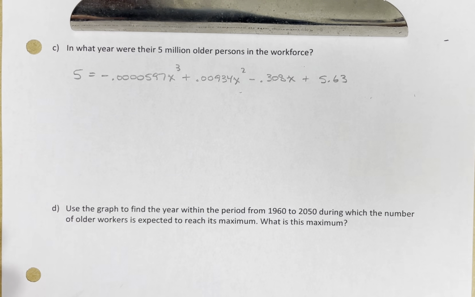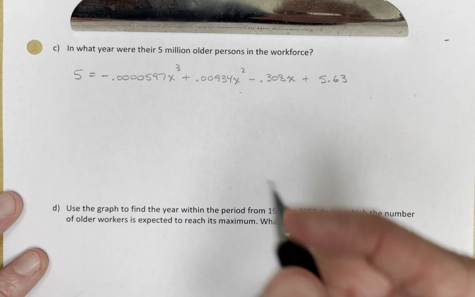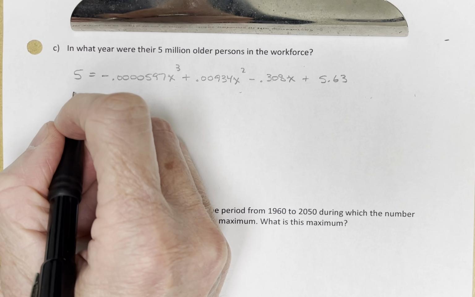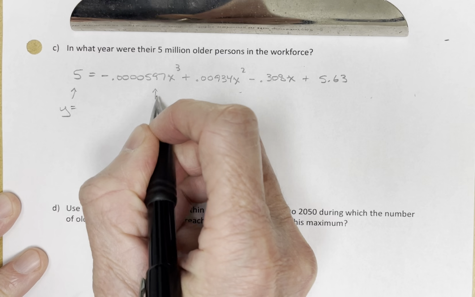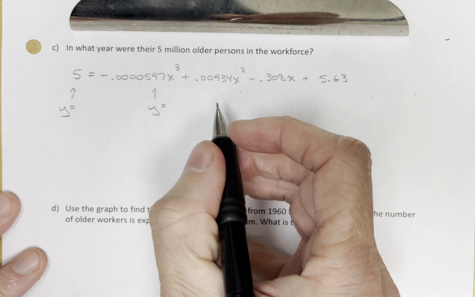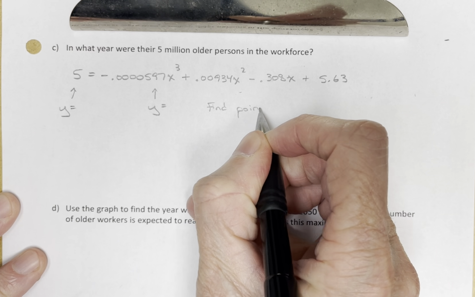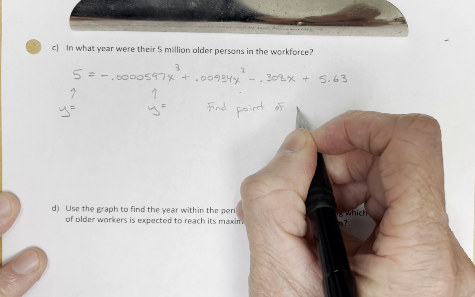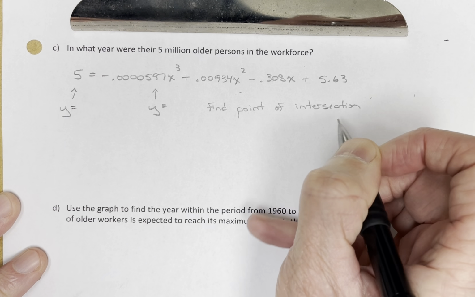We just solve this for x. Well, we're not going to solve cubics algebraically. We're going to use the graphing intersection method. So we're going to have this be a y equals, and we're going to have this whole thing be a y equals, and we want to find the point of intersection. So we're going to use the intersection method. In other words, we're going to focus on using the graph as opposed to algebra here.